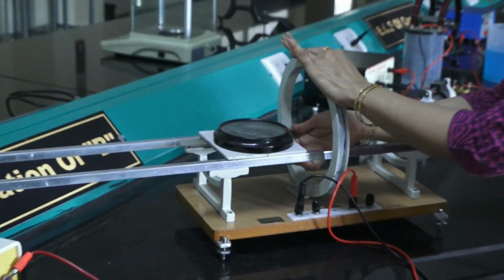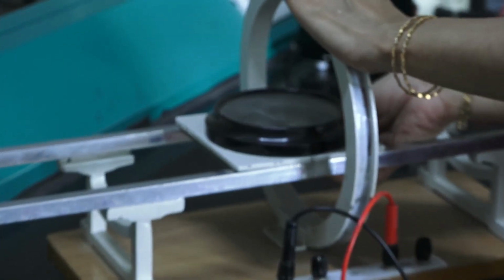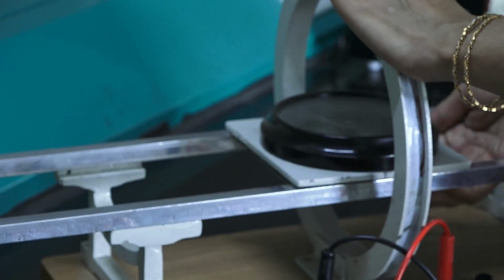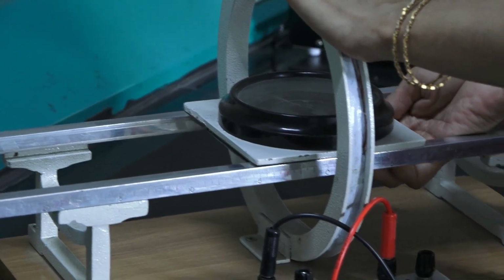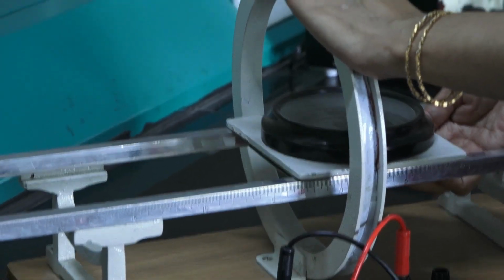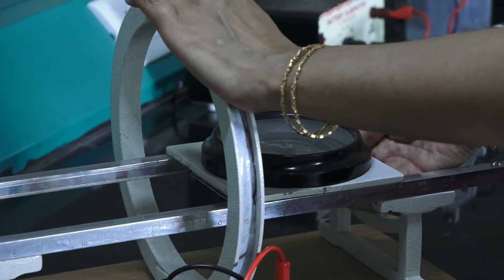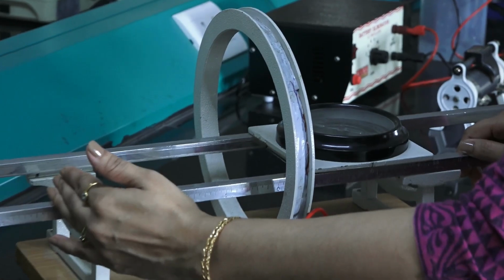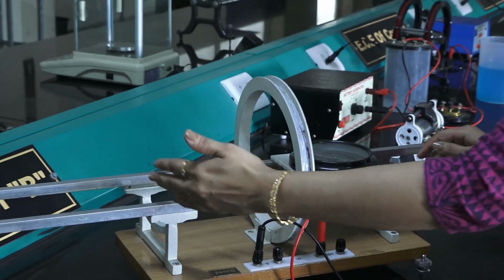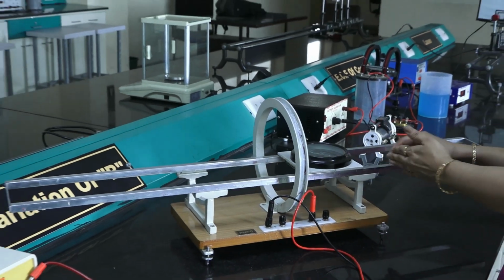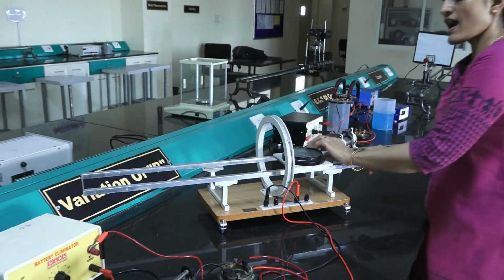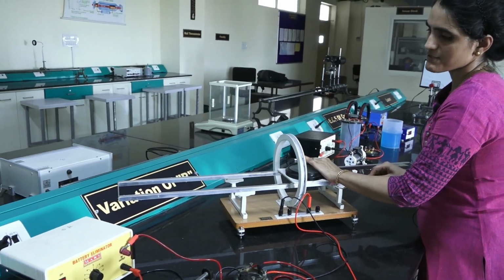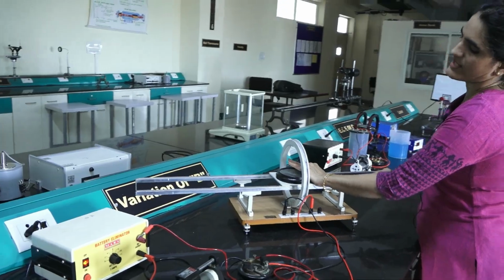Then I will bring the magnetic compass box back to the central position, that is 0, and now I will do the same process on the left hand side which I have done on the right hand side. So I will take the readings till 16 on the right hand side, that is the east side. I will take readings till 16 on my west side, and in this way I will complete this experimental part.